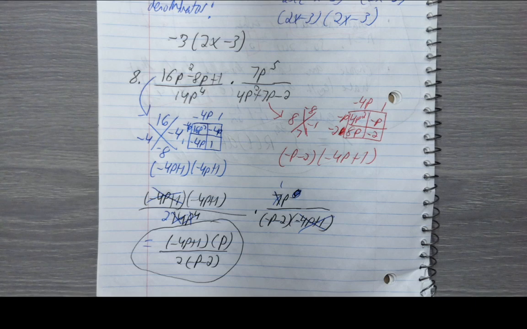You guys look like your answers are correct. But in the numerator, you guys actually distributed the p, which is fine. Very good job.